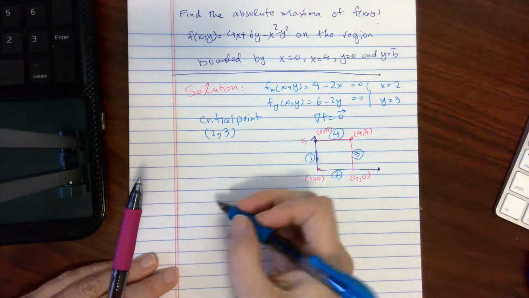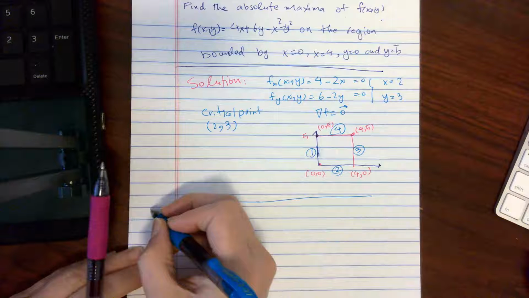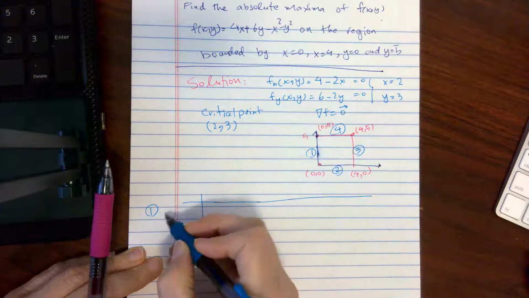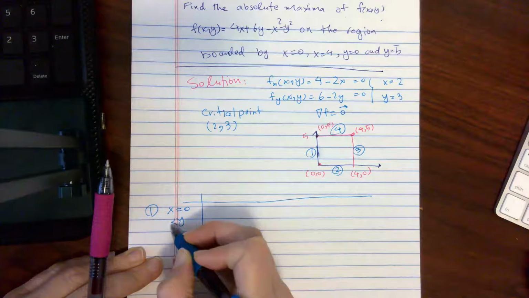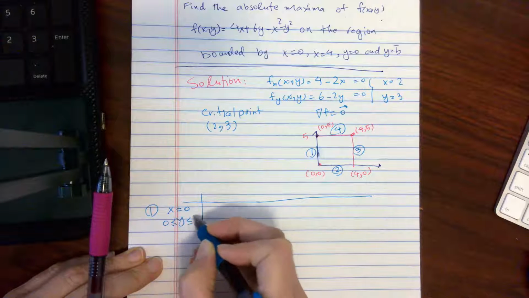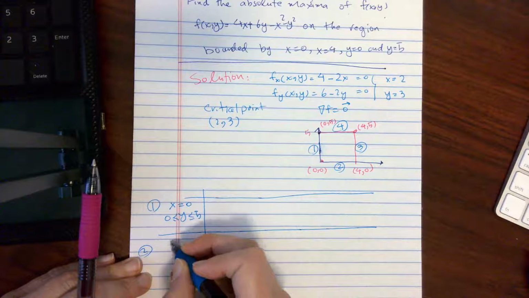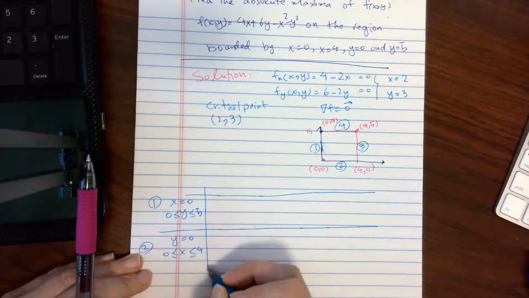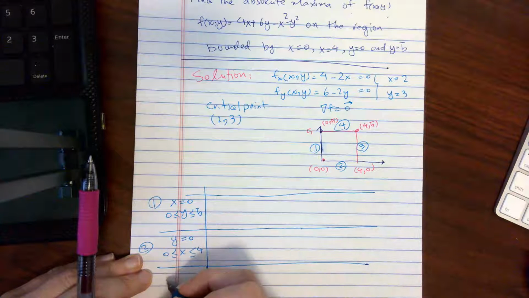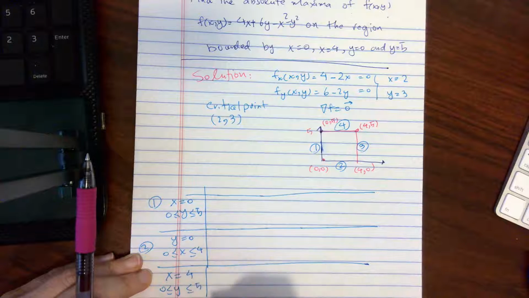So what are the pieces? Let's say piece 1 is x equal to 0, and y is between 0 and 5. Piece 2 is y equal to 0 and x is between 0 and 4. Piece 3 is x equal to 4 and y is between 0 and 5.